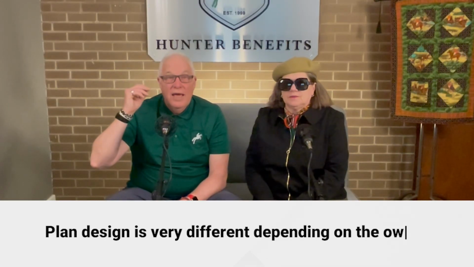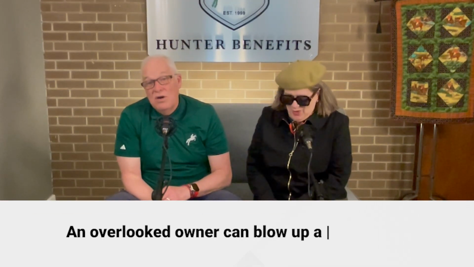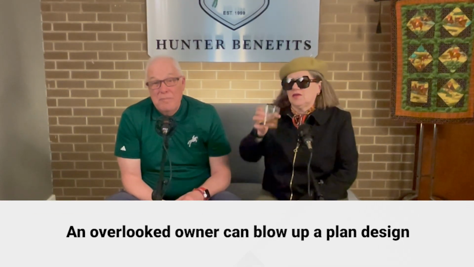And why does it matter? Because this drives the contribution limit calculations. It triggers catch-up, super catch-up, and HCE eligibility. It also has a huge impact on testing ratios. Plan design is very different if we have one owner or 2 owners, or if the owners are younger than all the staff, or if the owners are 63. And we need to know how owners are related to each other, if there's more than one. An overlooked owner can actually blow up a plan design.